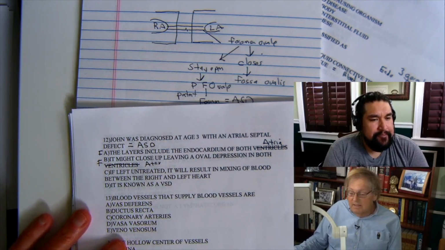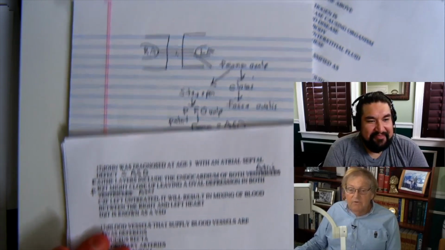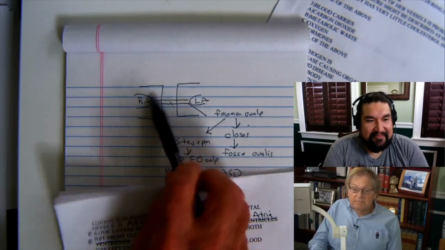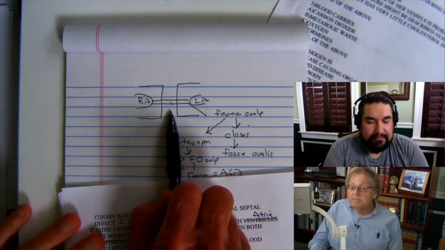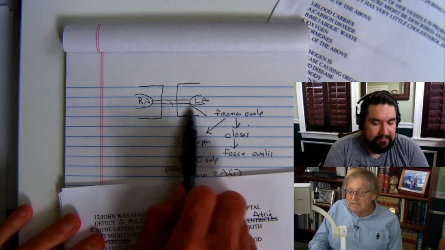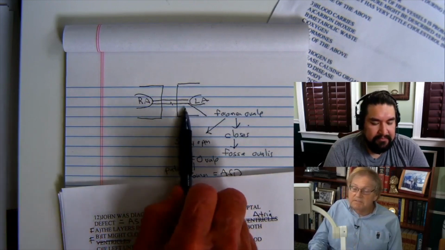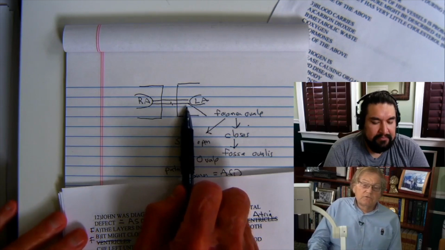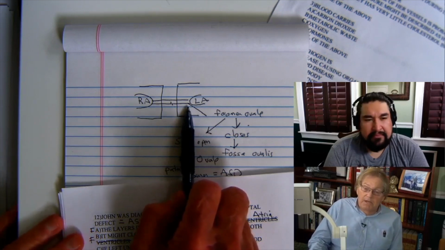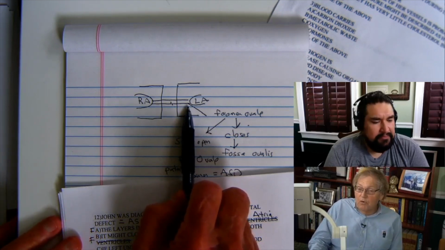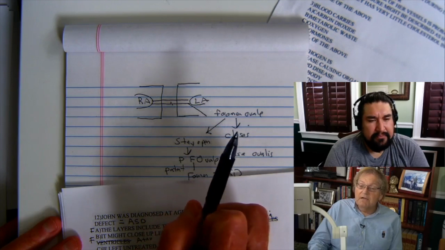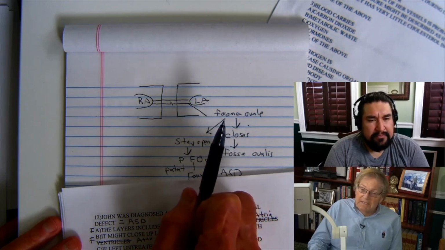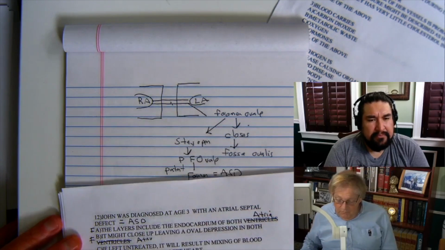It says if left untreated, it will result in mixing of blood between the right and left heart. And obviously, if this remains open after birth, you're breathing, but because it's going to allow some mixing here, when you do a pulse ox, those persons will have a pulse ox that's lower than a normal person. But it's not very easily caught, because if you ever do any work with a pulse ox, you'll notice they're really not that sensitive in how they work.